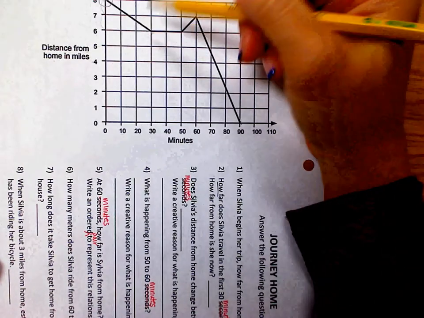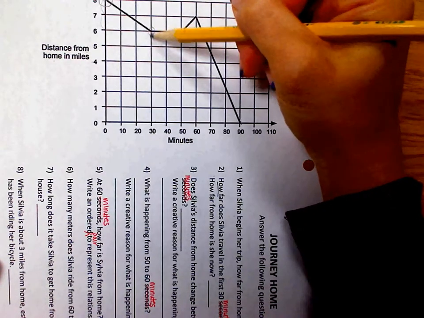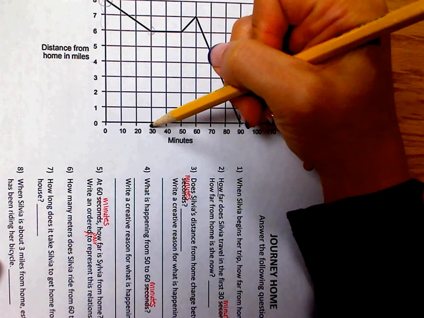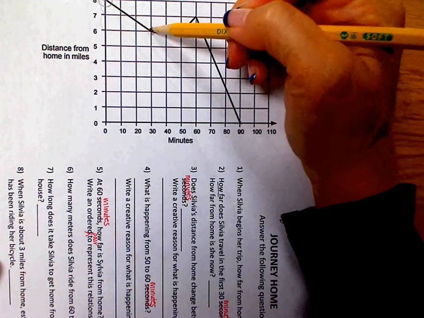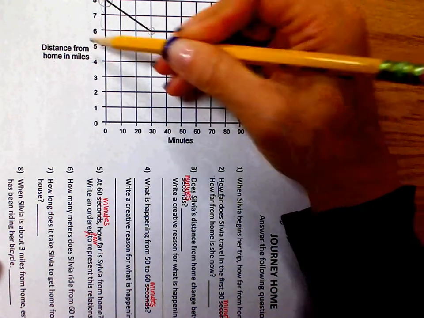How far from home is she now? So in the first 30 minutes, how far from home is she now? She's 6 miles from home. Because she was first 8 miles from home, now she's 6 miles from home, which is 2 miles traveling. But now at this point, 30 minutes later, she is 6 miles from home.